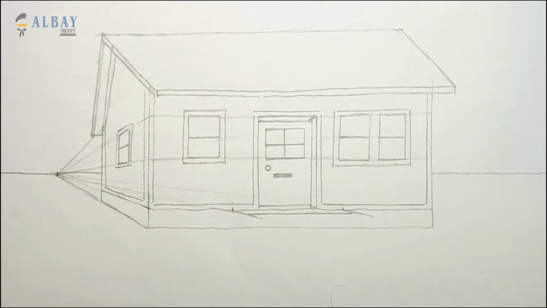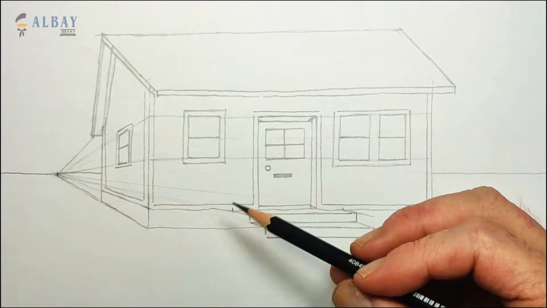The tread part is okay. Now I will draw the riser part. It's very easy. Just draw a rectangle. Okay, let's draw the second step. I connect the bottom corner points of the top riser with the vanishing point. Then I complete the second step by drawing the riser. I finish the steps with a final touch.